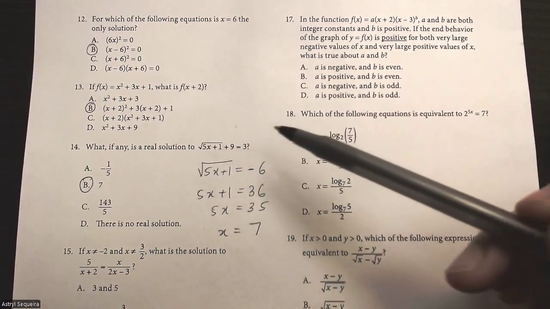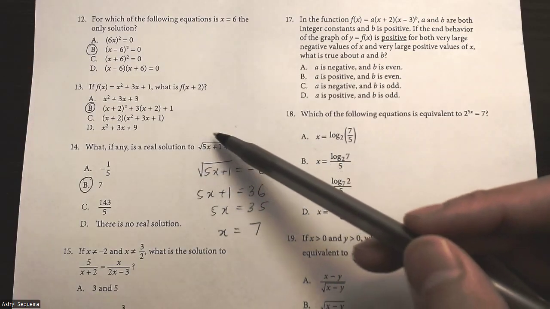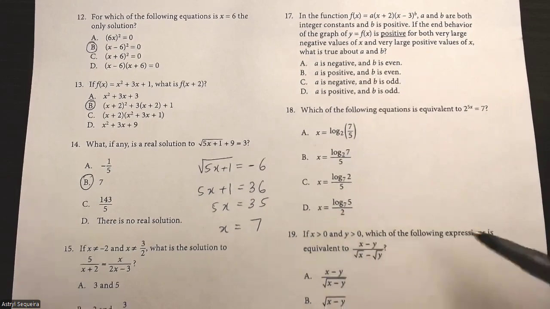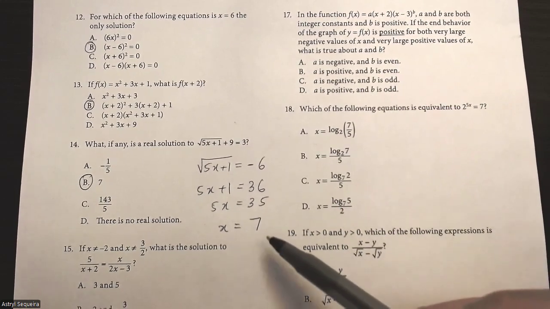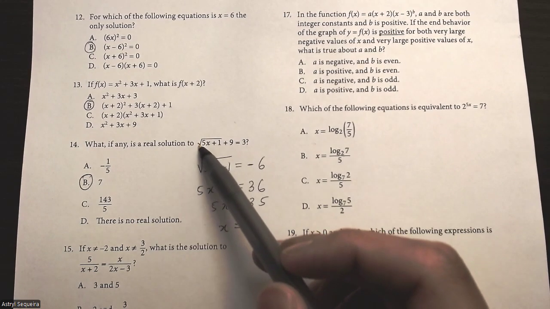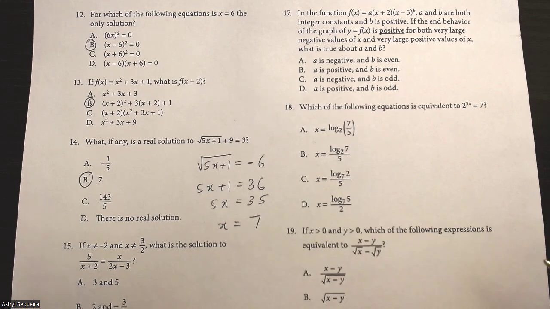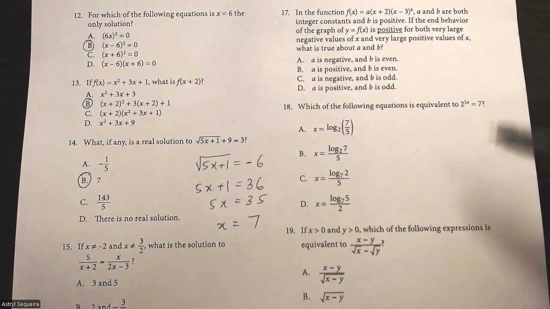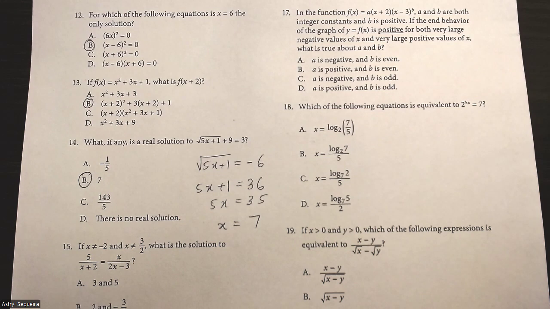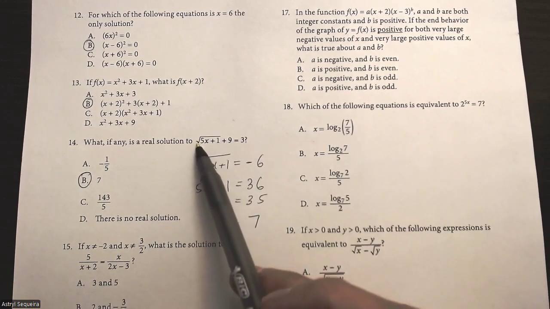Now we also have to think about restrictions for this question. Anytime you have a square root question, you also have to do restrictions to make sure that the solution is correct. And this is true for square root questions and for rational functions. I don't think we've seen a rational function, and looking at the rest of the questions, there aren't any rational function questions in the test. So you can assume maybe it's just for square root functions.